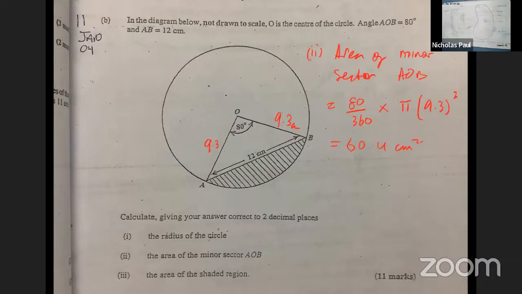Are you okay with that, Caleb? So Caleb, how are we doing part 3? How do we get the area of this shaded region here? This whole thing is the sector, right?